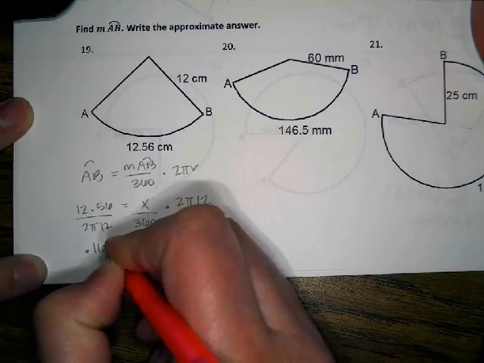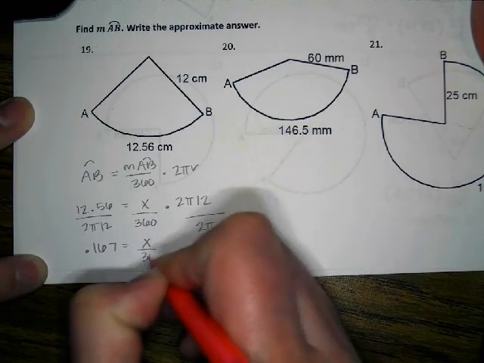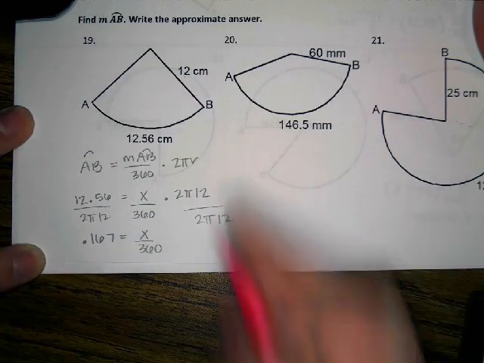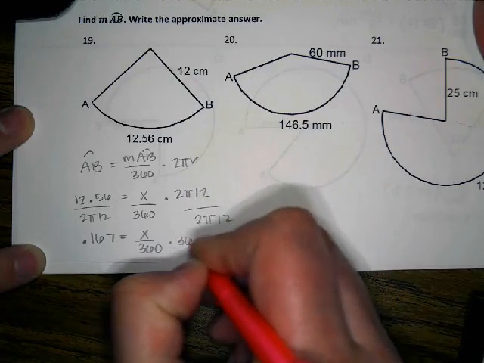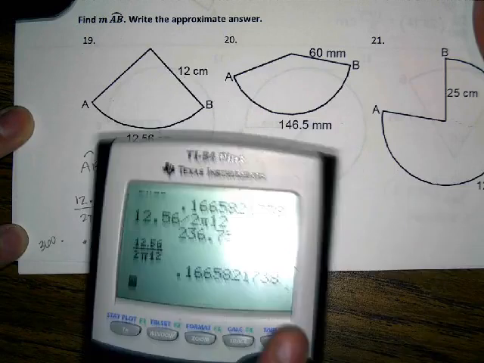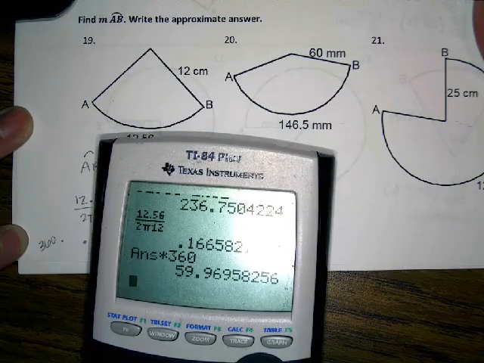And now what do I need to do? Yeah, just times 360. Times by 360. Okay. So if I just hit times, then it's going to pull the previous answer for me and multiply that previous answer by 360. So 59.969. So I'm going to write this down.